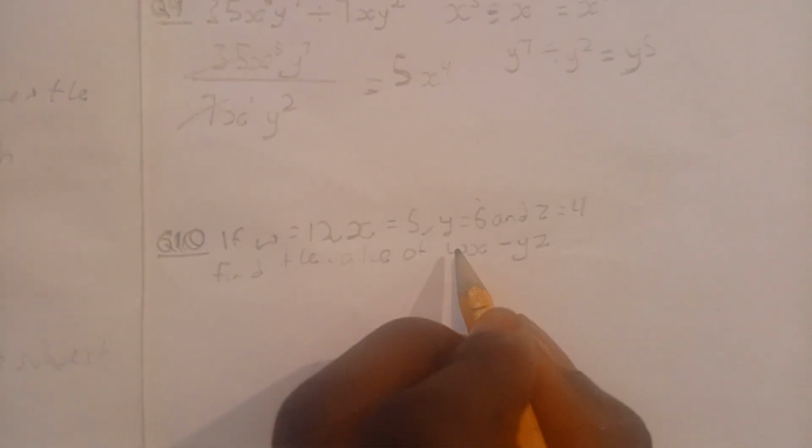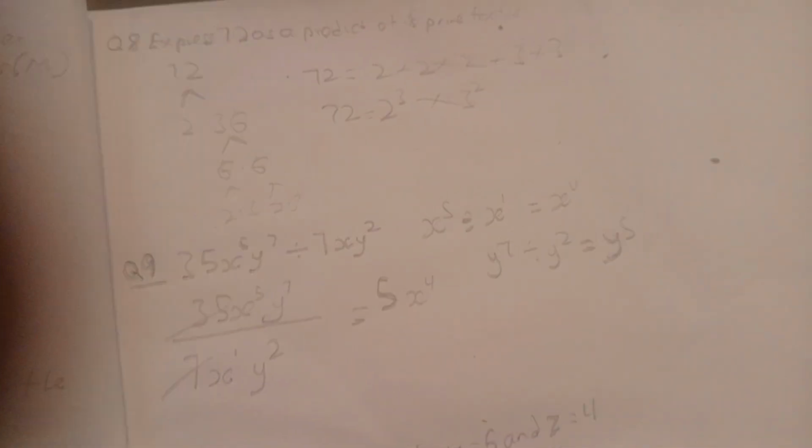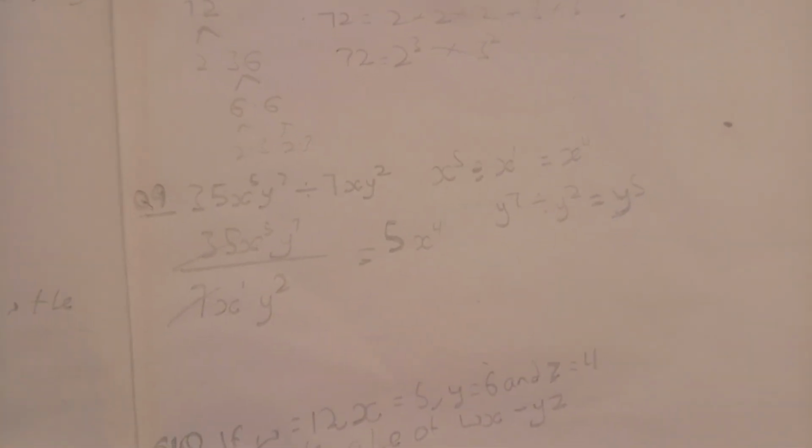If w equals 12, x equals 5, y equals 6, and z equals 4, find the value of wx minus yz. wx minus yz. w is 12 times x 5 minus y 6 times z 4. 12 times 5 is 60. 60 minus 24. 60 minus 24 is 36.